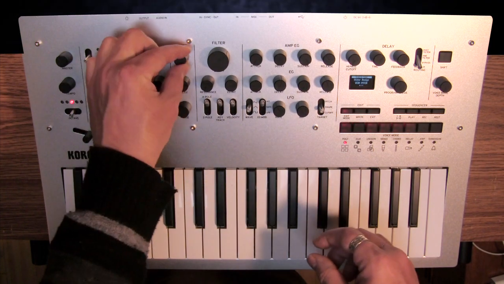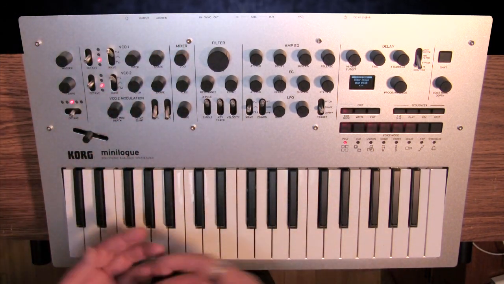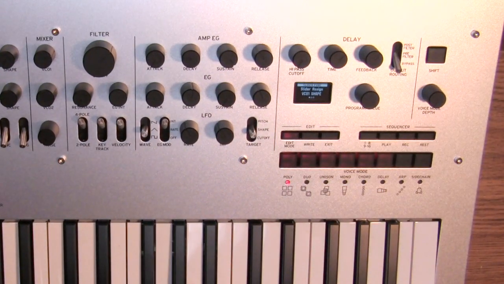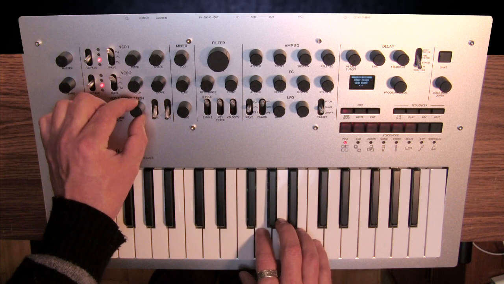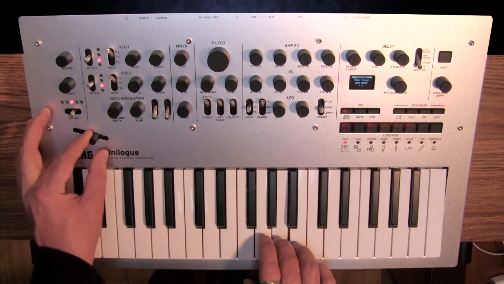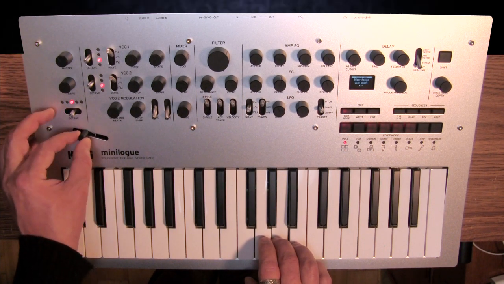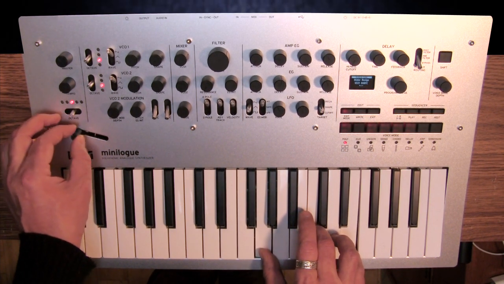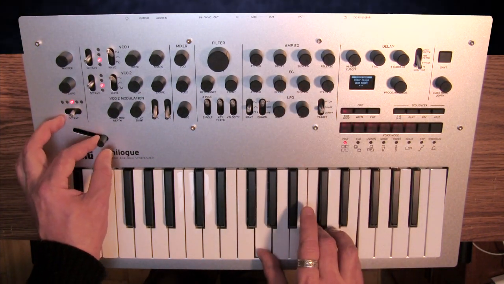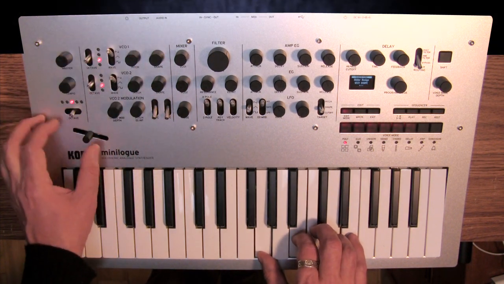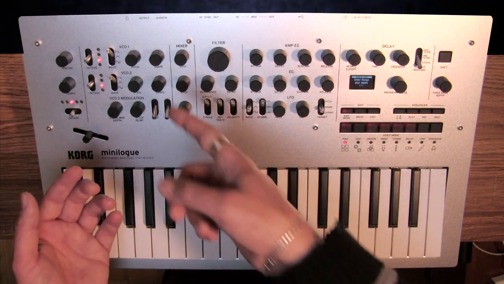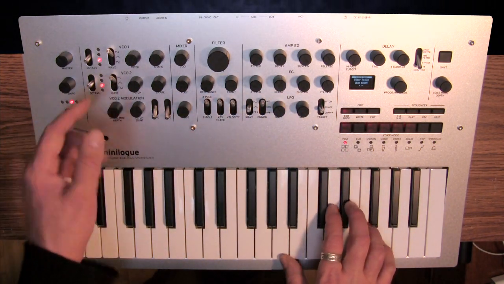How fun. Okay, so you can see already we're just expanding our abilities here. VCO1 shape. Yeah, let's turn that. Let's listen to just VCO1. Let's turn off the LFO. So you can actually turn the shape knob with this slider instead of turning the shape knob.